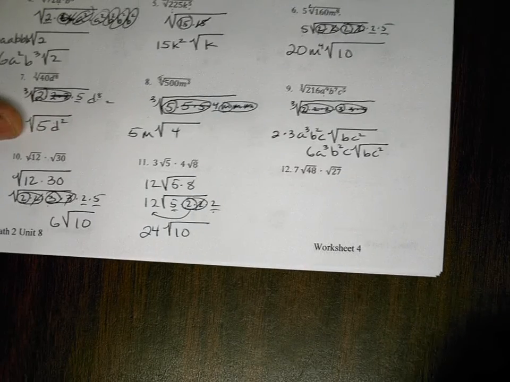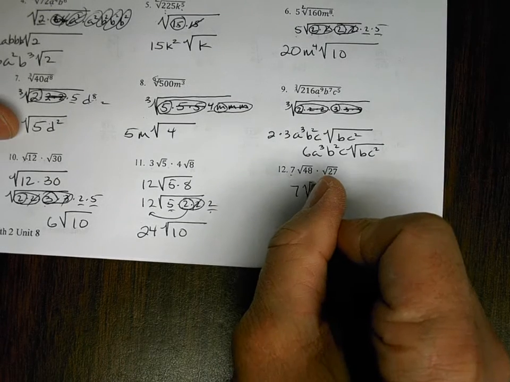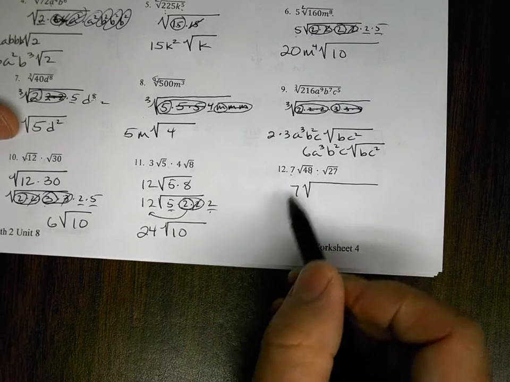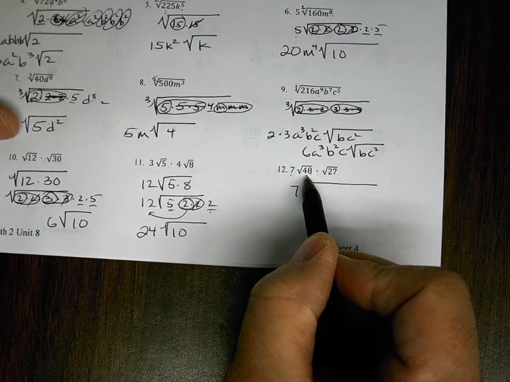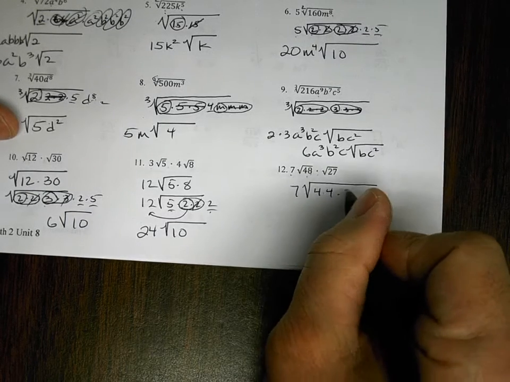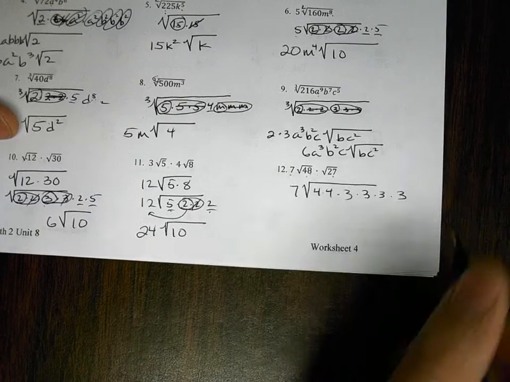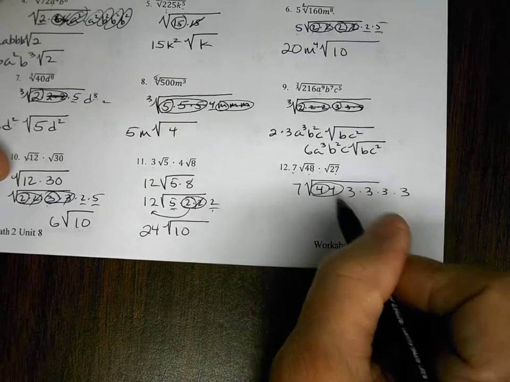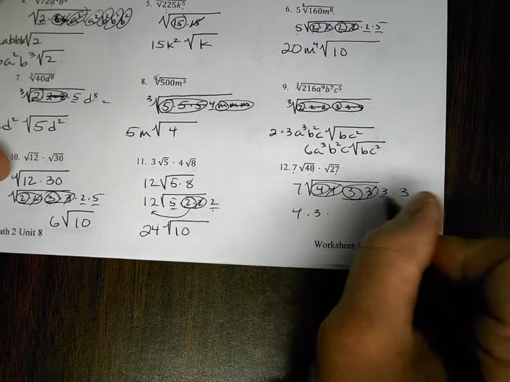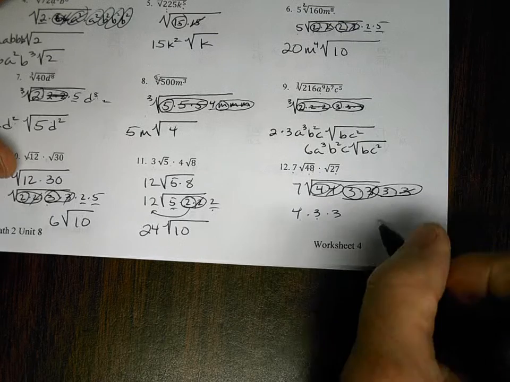Alright, now we have 7 times 1, so we get 7. And if we want to be smart about how we break this up, you don't have to break it up to its smallest part. I know that 48 is 3 times 16, and I know 16 is 4 times 4. So that's what 48 equals. And 27 is 3 times 3 times 3. So be smart about how you break things up. A 4 gets out, a 4 gets killed. A 3 gets out, a 3 gets killed. Another 3 gets out, and we end up with 4 times 3, which is 12, and 12 times 3 is 36.